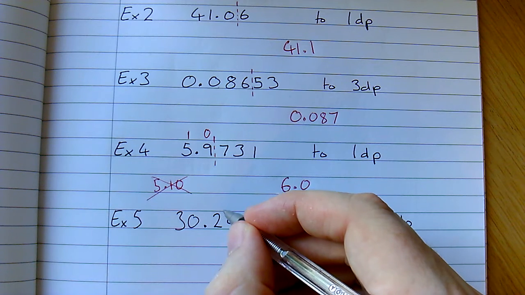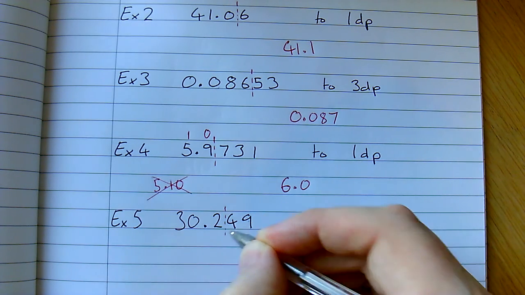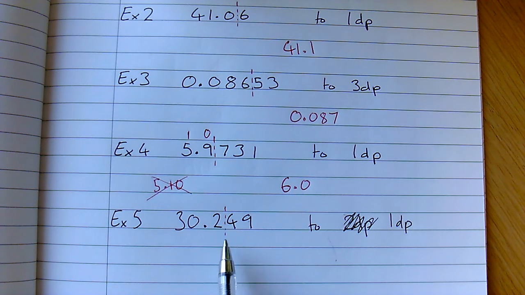Well, I cut it here. The number to the right of 2 is 4, so 4 or less. So I need to round down. Now, what some people do is they might write 30.1 because I'm going down. No. I am actually still going to write 30.2.